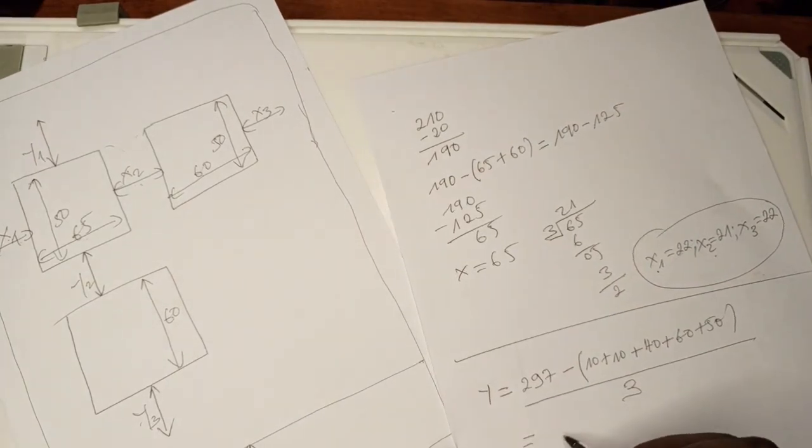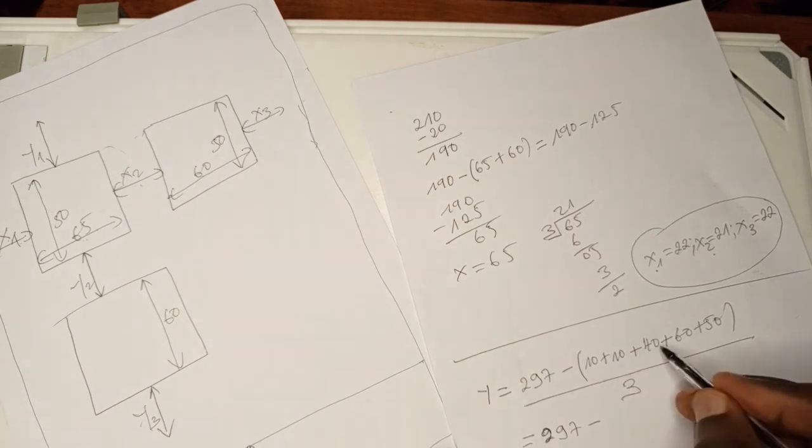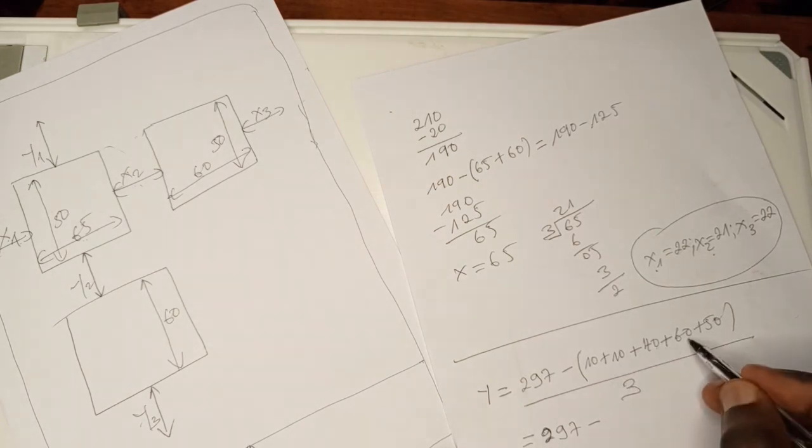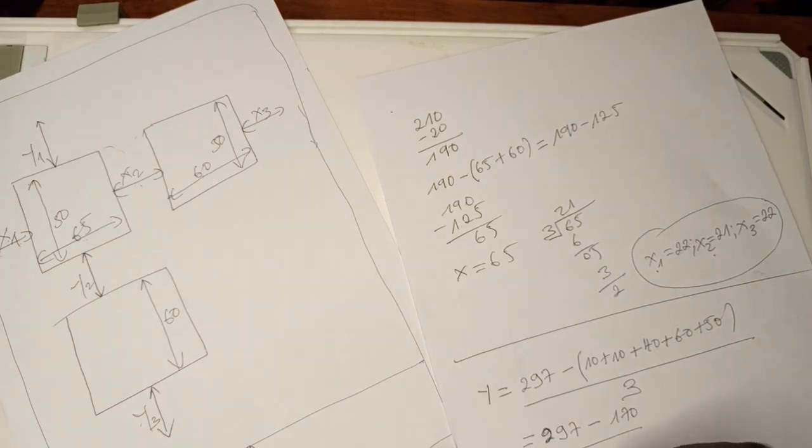So this is what we will have: 297 minus 10 plus 10, 20, 60, 120, 170, divided by 3.